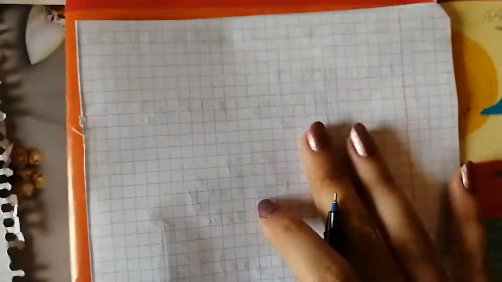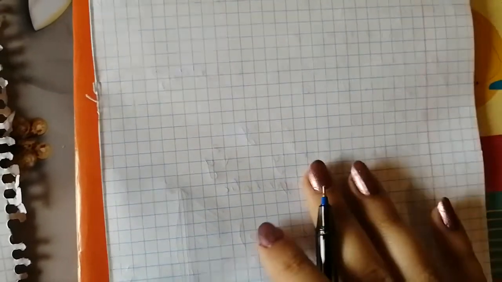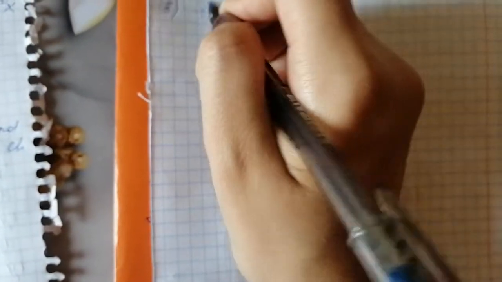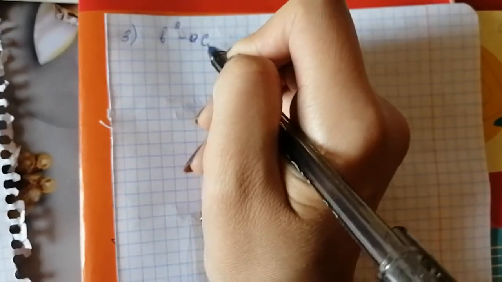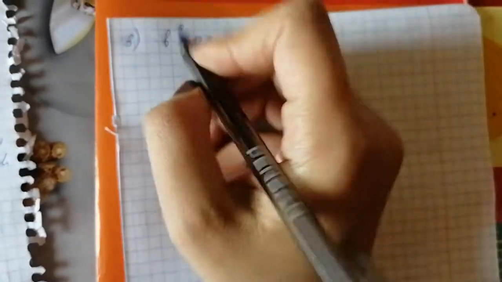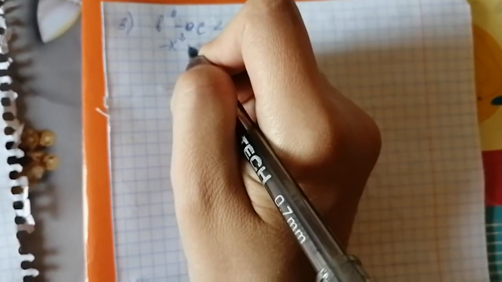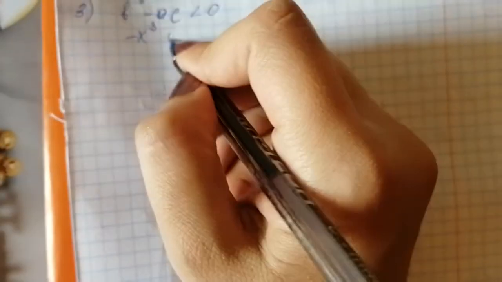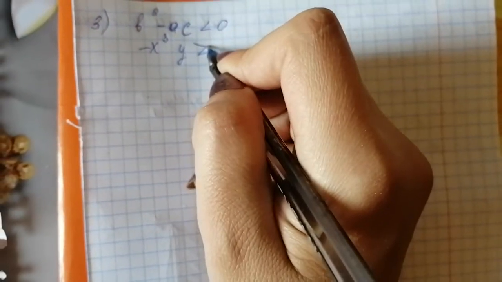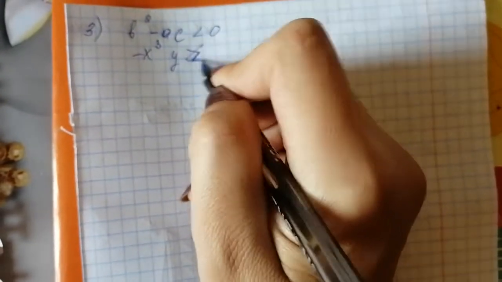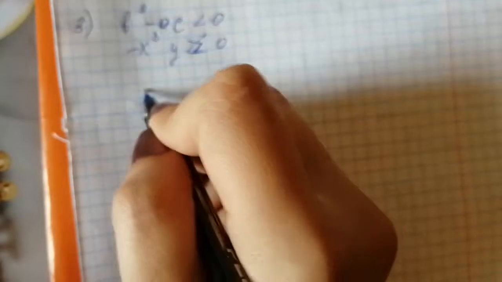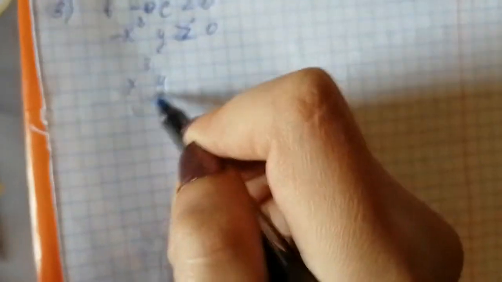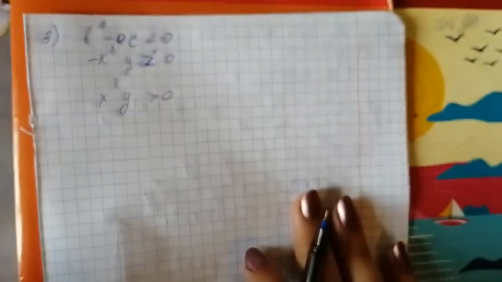Now let's find the parabolic type of equation of it. Sorry, elliptic type of it. We found hyperbolic, parabolic. Now it's time to find the elliptic type of it. B squared minus AC has to be less than 0. I mean, in our task it is negative x cubed y is less than 0, and x cubed y has to be greater than 0.